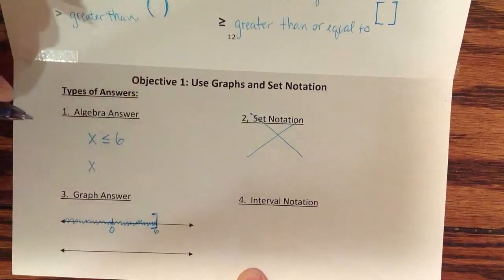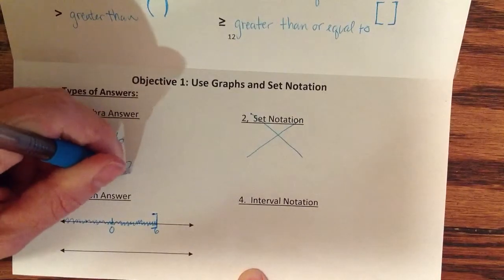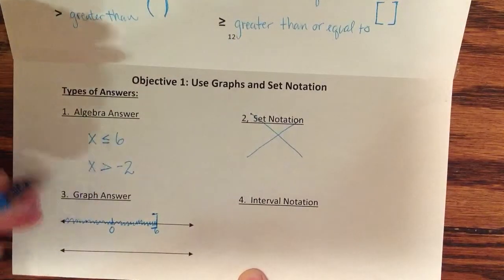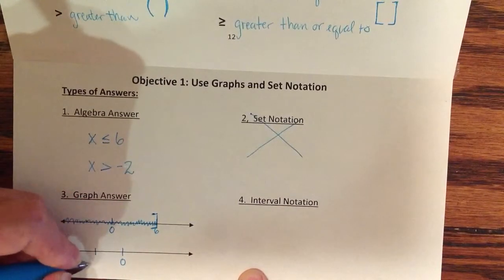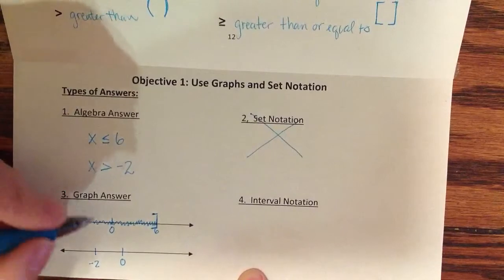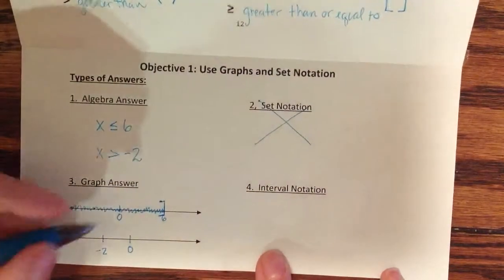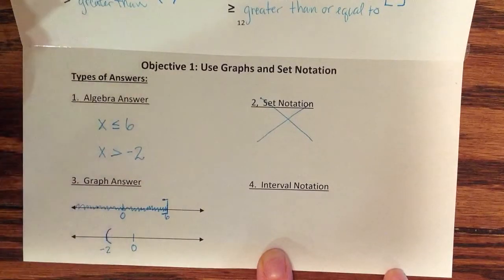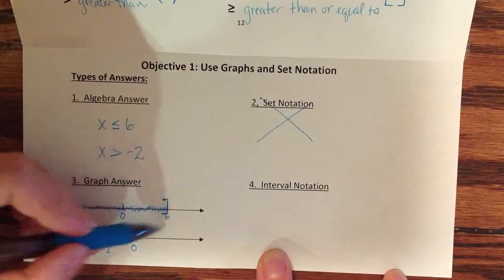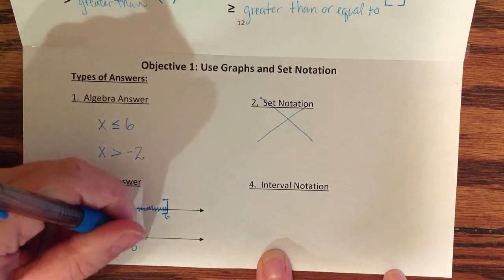If I wanted to show that x has to be something that is bigger than -2, but doesn't include -2, I would again find 0 on my number line and -2, and I would say that it's going to be everything bigger than that number. So I'm going to put the parenthesis instead of the hard bracket to show that the -2 is not included, and color to the right of it.